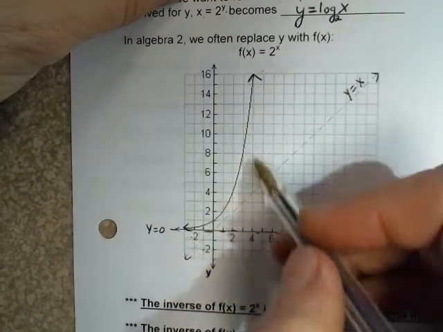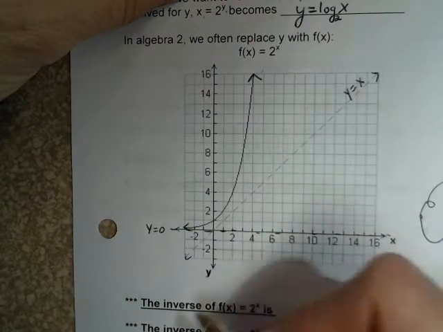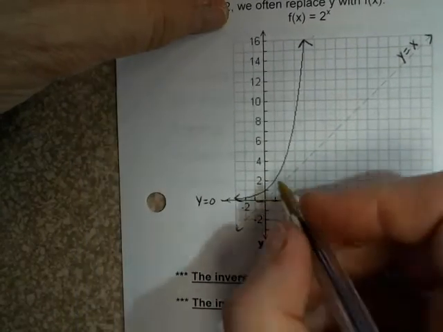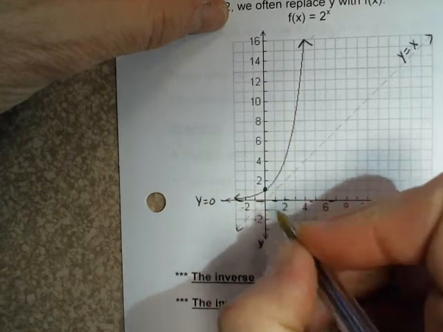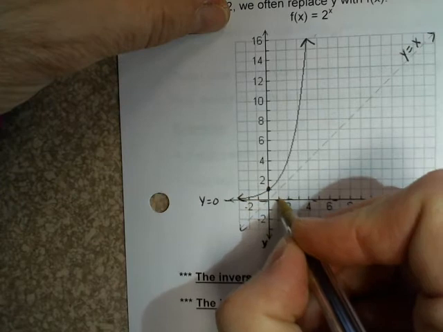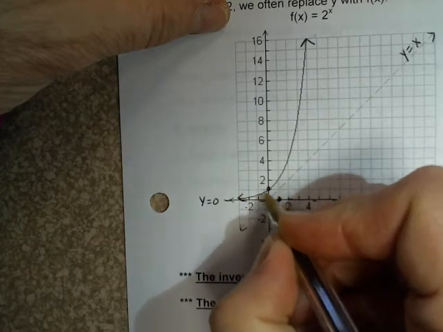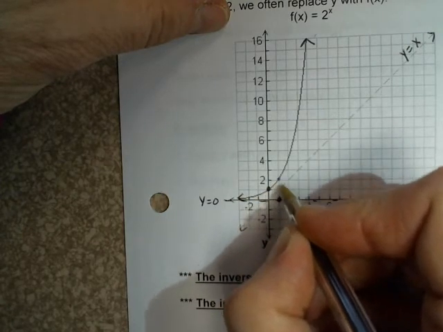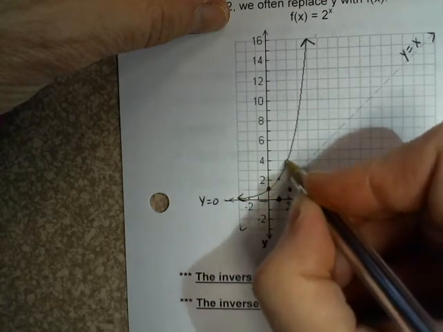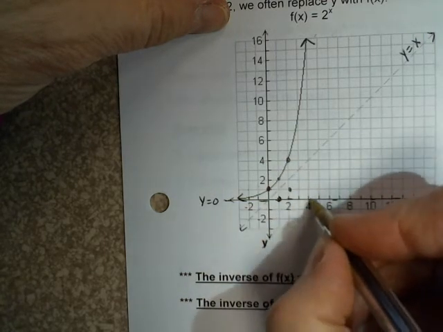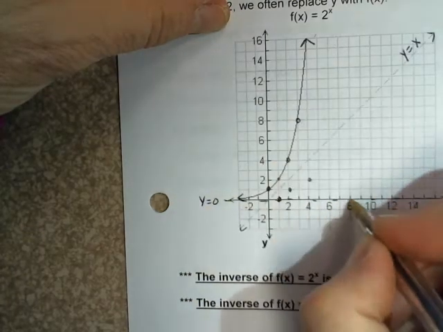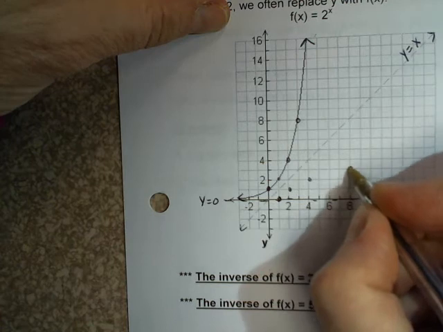So if you want to reflect y equals 2 to the x across the line y equals x by switching all the x's and y's, you can start with this point here, (0, 1). (0, 1) reflected in the line y equals x becomes (1, 0). This next point is (1, 2). (1, 2) becomes (2, 1). The next point here is (2, 4). Well, (2, 4) becomes (4, 2). The next point is (3, 8), and (3, 8) becomes (8, 3).